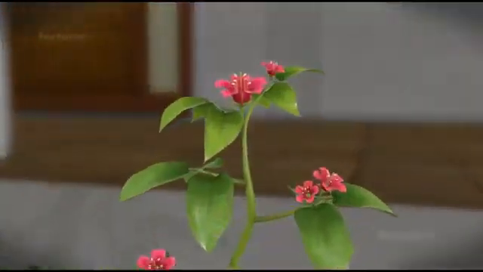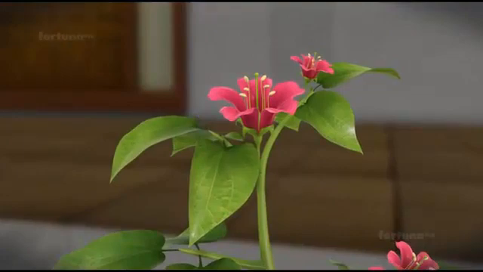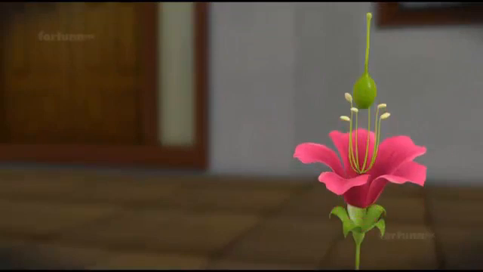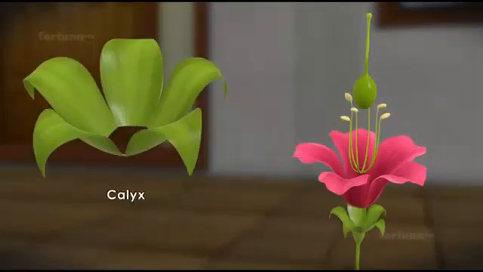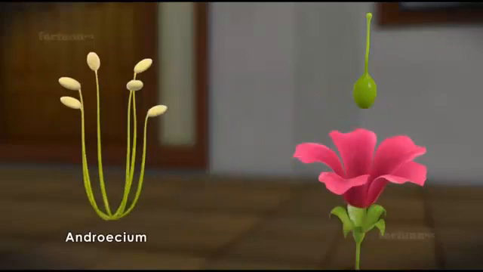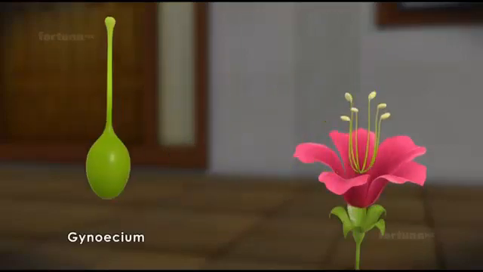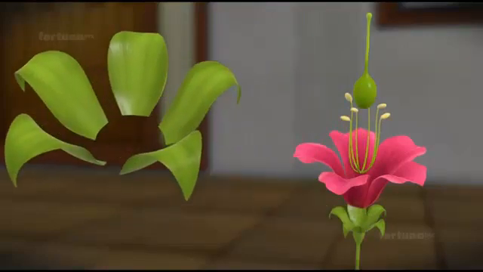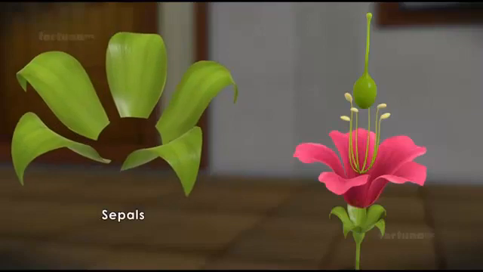To understand the process, let's first look at the reproductive parts of a flower. A flower is made up of 4 concentric whorls: the calyx, the corolla, the androecium, and the gynoecium. The calyx is the outermost whorl and is made up of leaf-like structures called sepals.